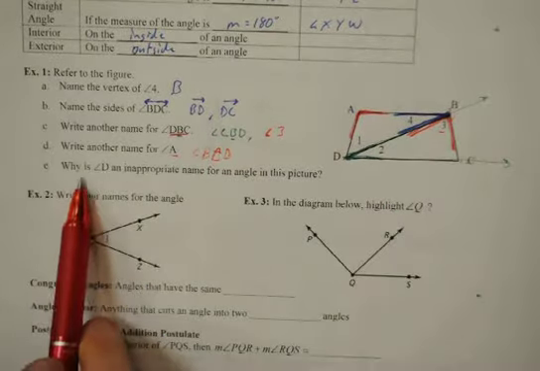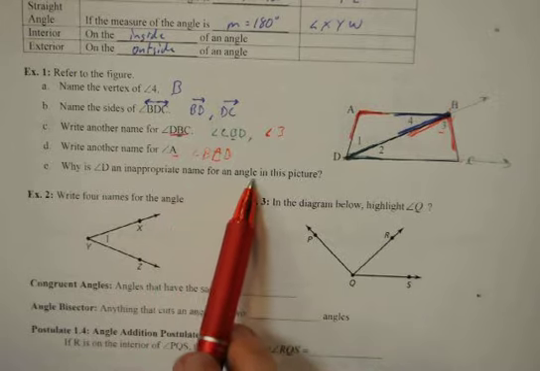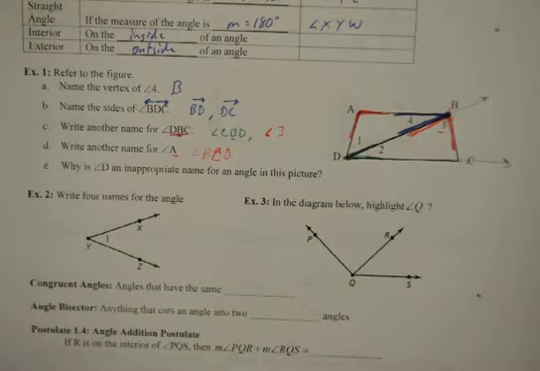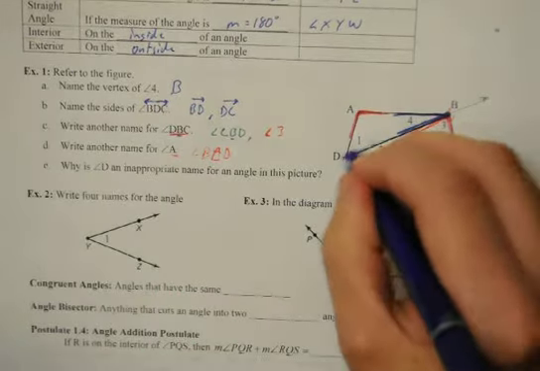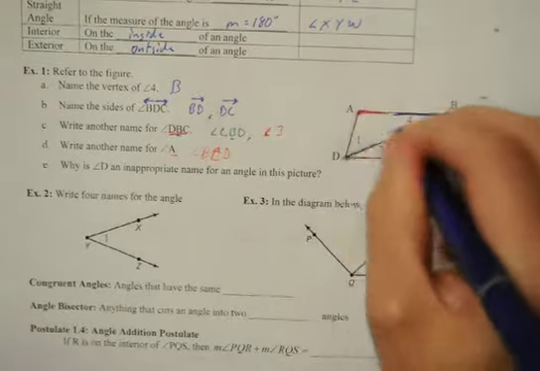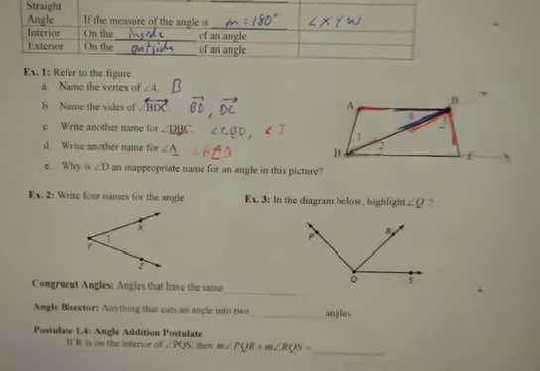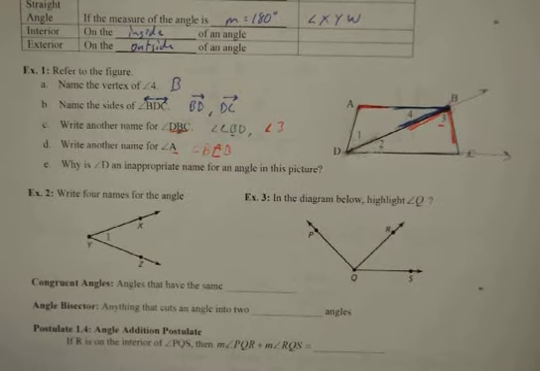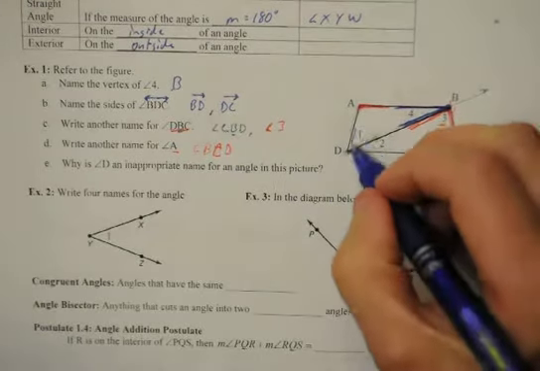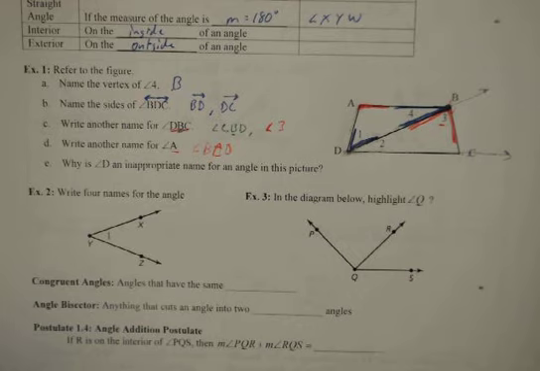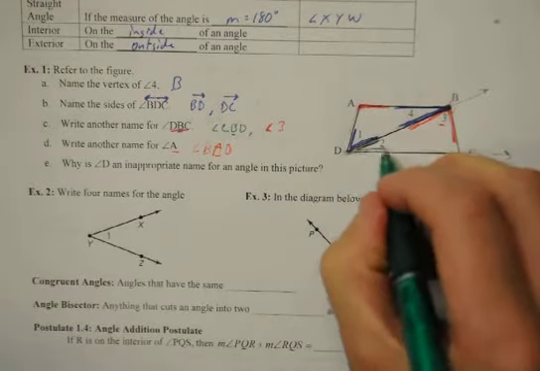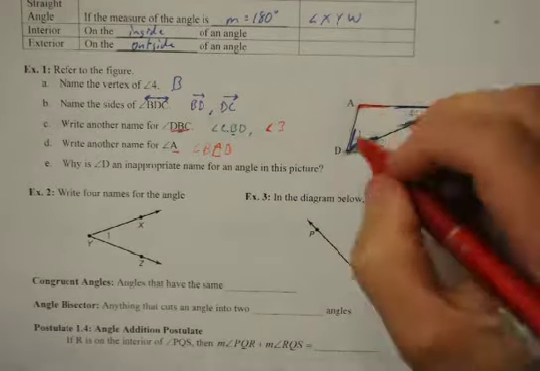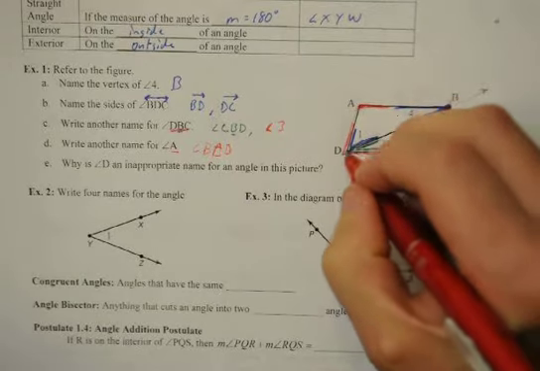And then, why is D an inappropriate name for an angle? How many angles have vertex D? How many do you see? Do you see 3 angles with vertex D? Here's one. You got 1 angle. You got 2 angles. And then you also have 3 angles. This angle here is also an angle.